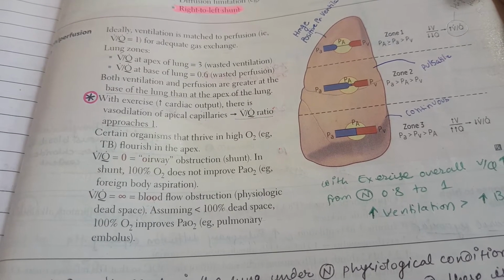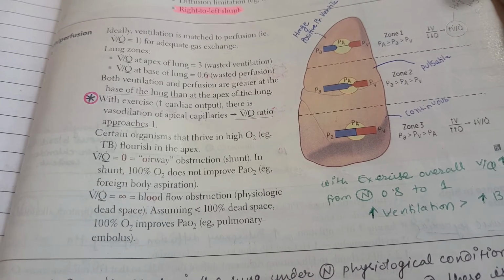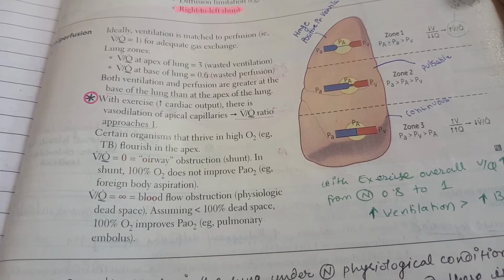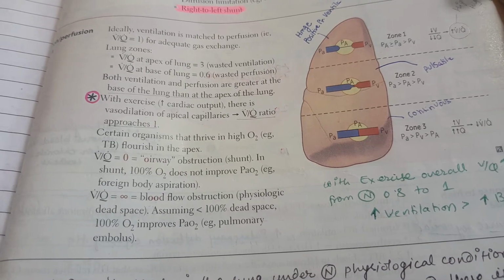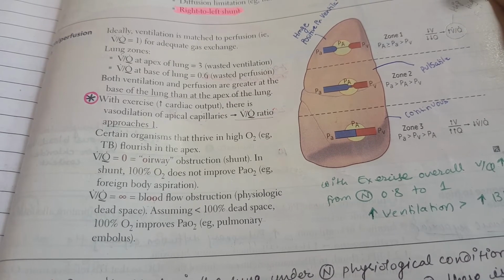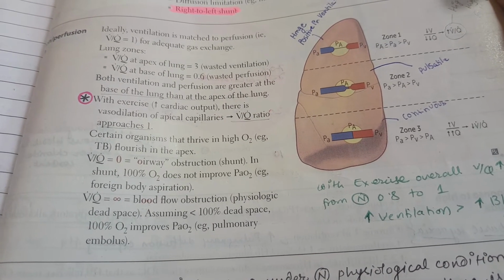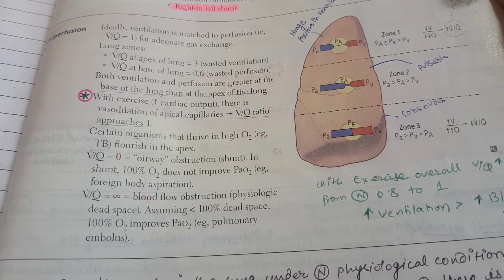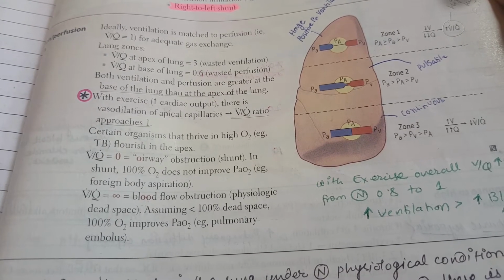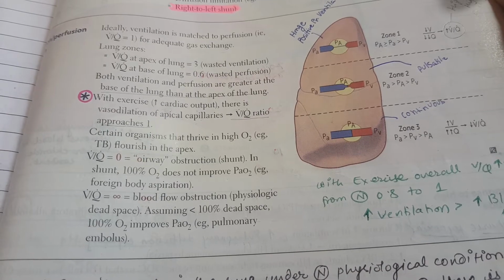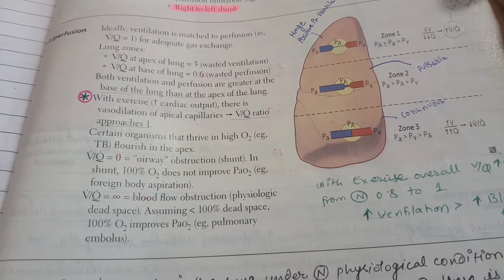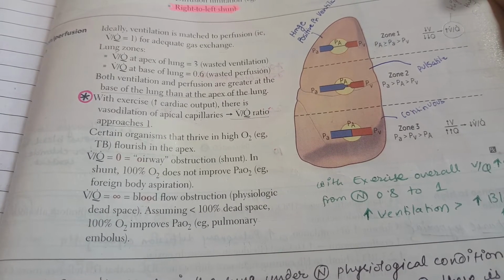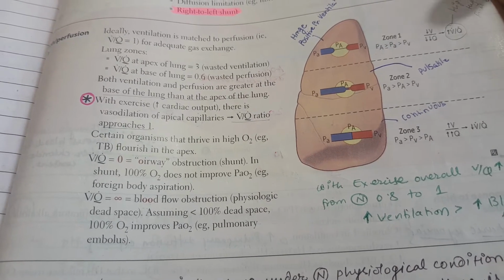V/Q ratio equals 0 in airway obstruction, and that is logical because V will be 0. And V/Q can be infinity in blood flow obstruction, that is physiological dead space, because Q will be 0. Anything divided by 0 will be infinity. Assuming less than 100% dead space, 100% oxygen improves PaO2, for example in pulmonary embolus.